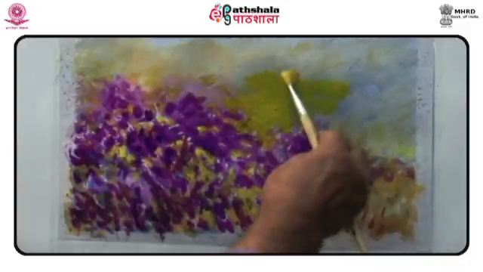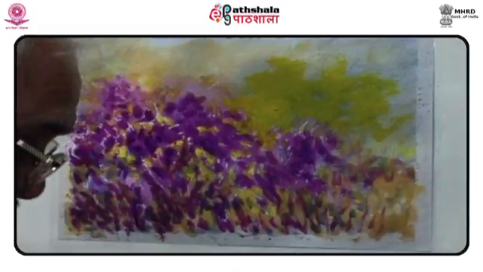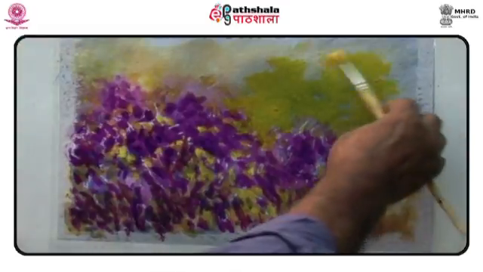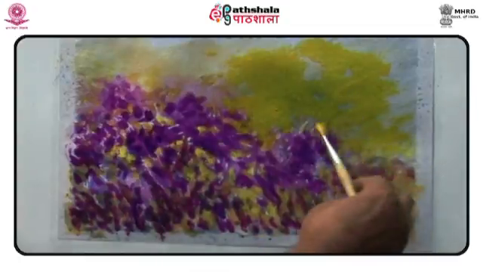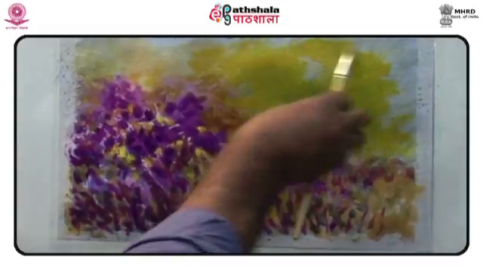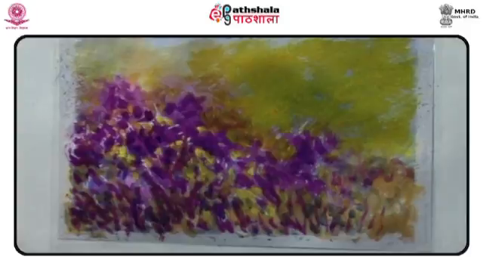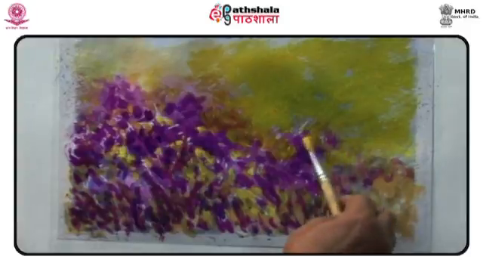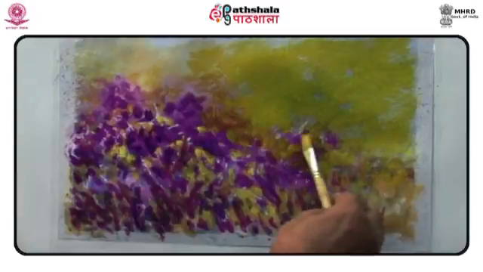Now take thick purple and apply in small patches in the middle where yellow ochre was painted. Some small patches in deep purple, some patches in slightly lighter purple should be done.